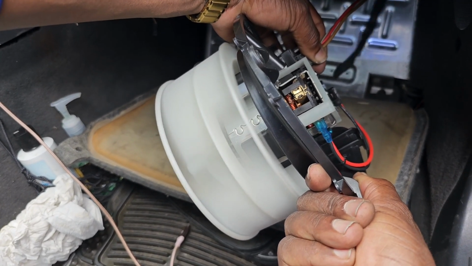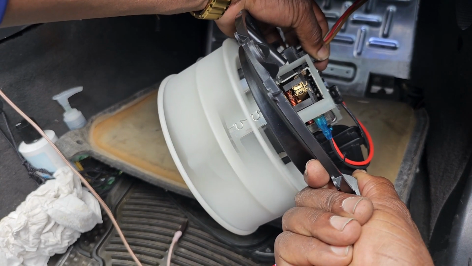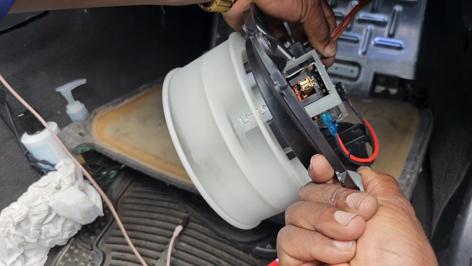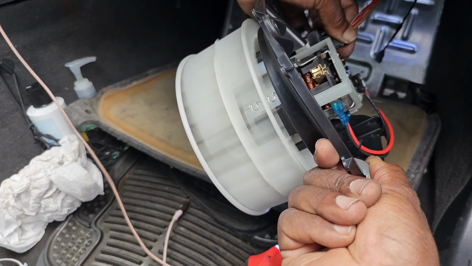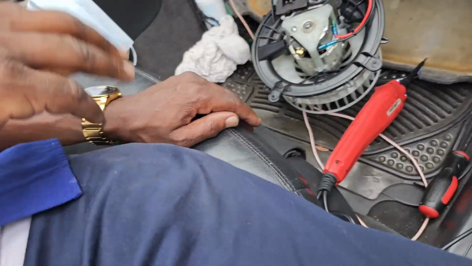Yes, thank you. See here? Now my fan is working this time. Now you can turn it off. Thank you. So we have everything good now here. That means the first blue motor was being replaced for no reason.